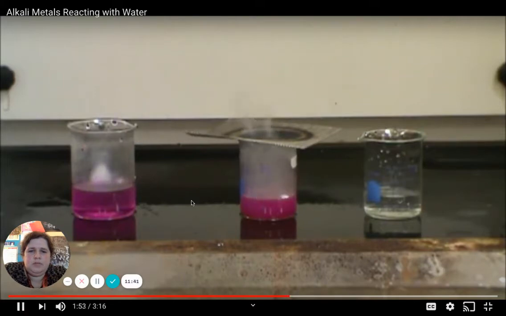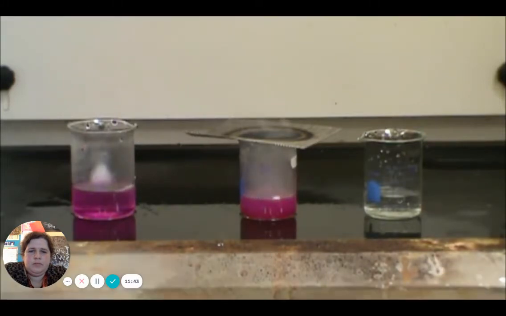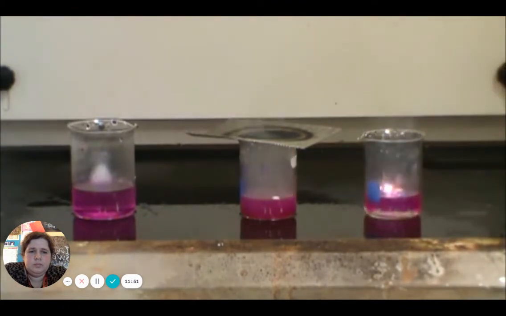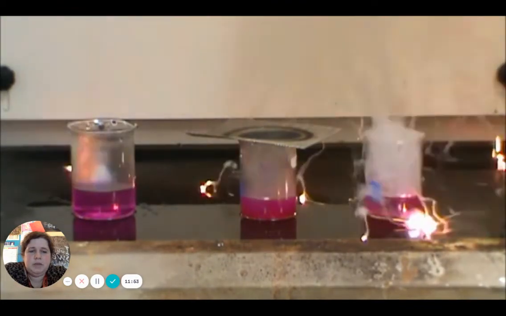So this is less potassium than the other two in terms of amount. You'll find that the reactivity is a little bit greater. So the potassium reacts quite a bit.